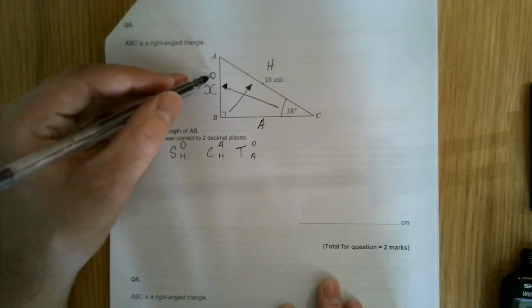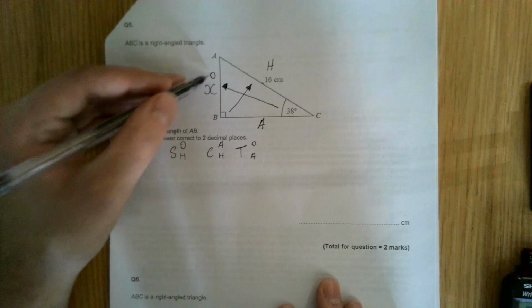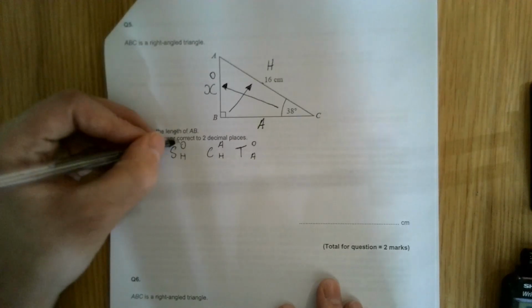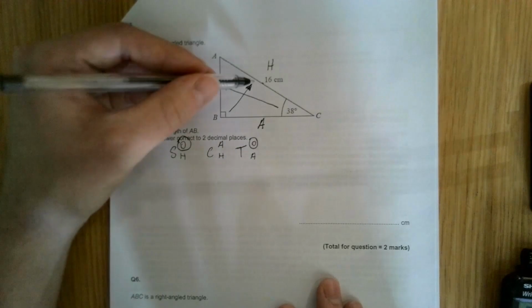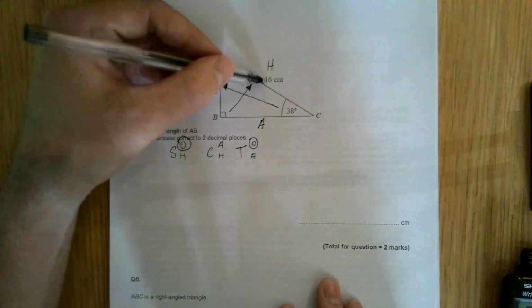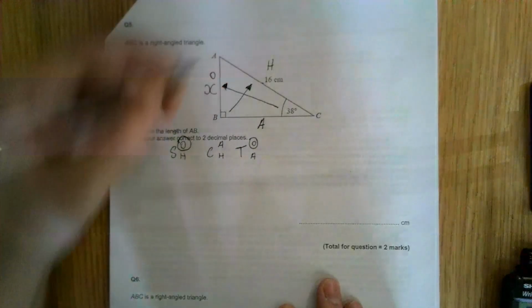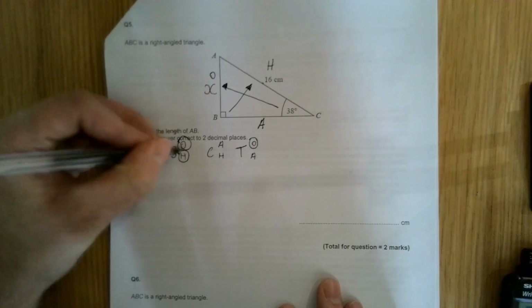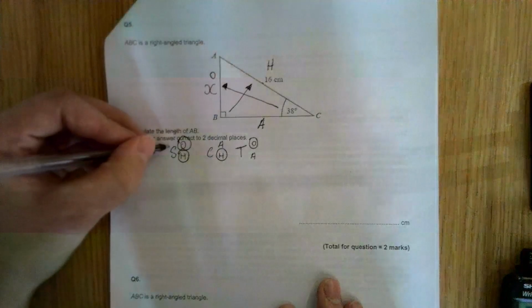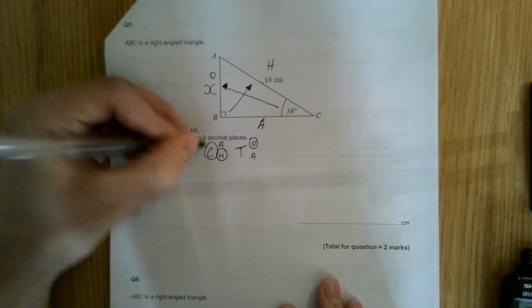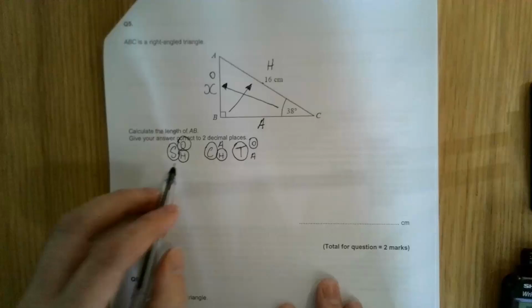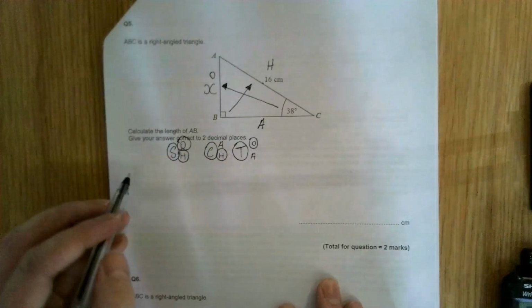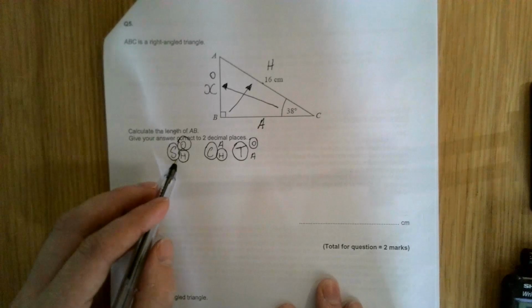We need to find what O is, so we're going to have to include that. So I'm going to circle it wherever I see it. We also need to use H because we know what it is. It's 16, so we're going to use that 16. So we'll circle the H. And we've got the angle, so we're going to use that as well. So I'm going to circle S, C, and T. And we're going to use whichever one of these three we've circled the most, which is this one here.